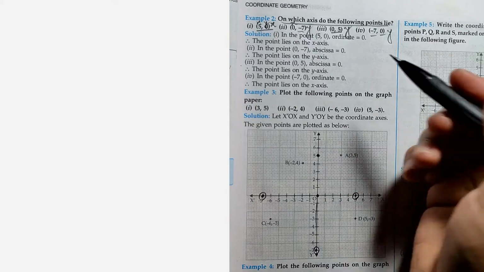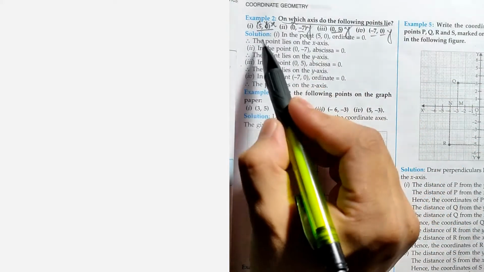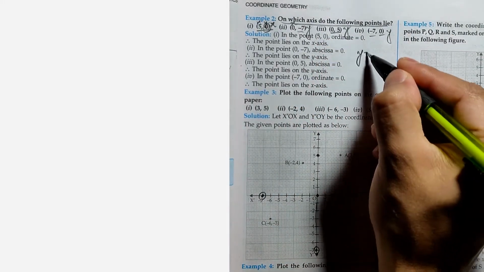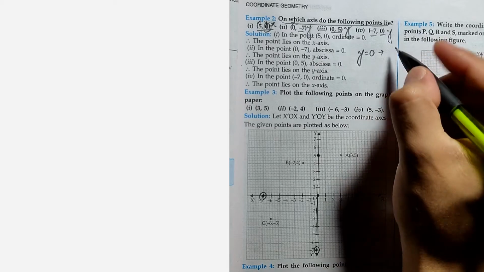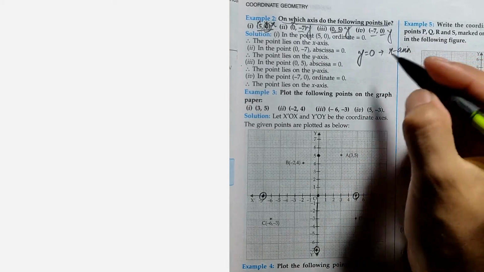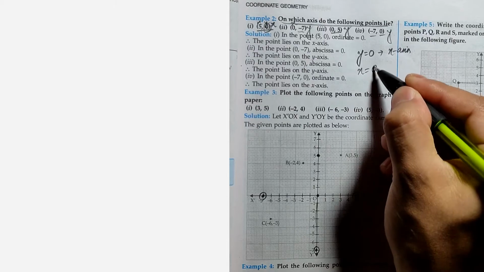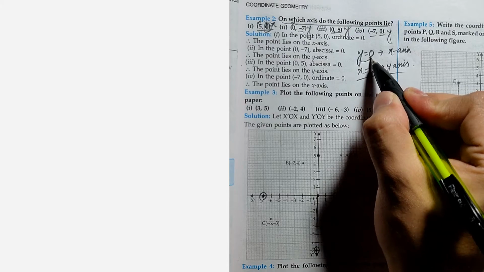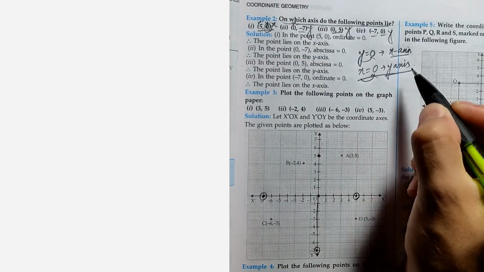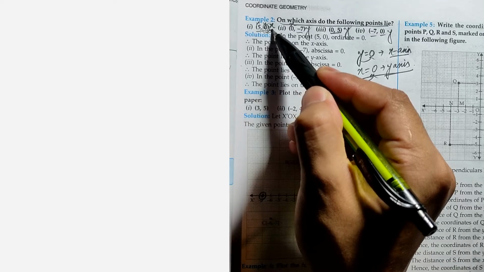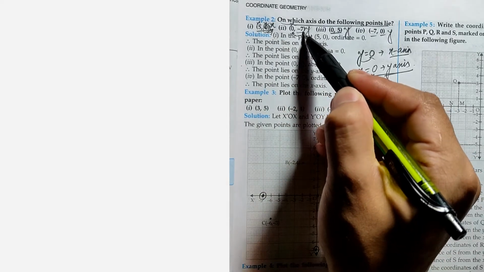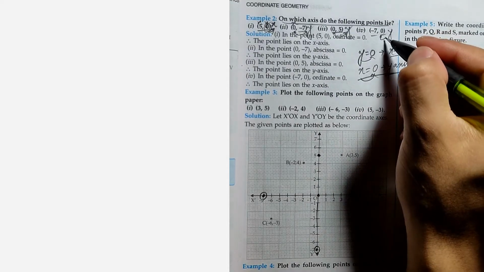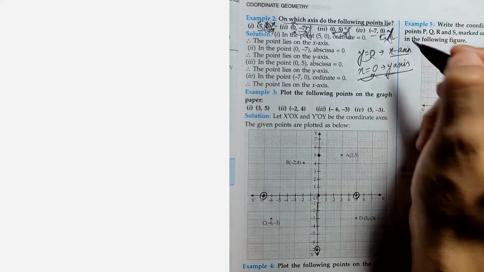Okay, but you will not have a graph to do it every time. So how do we understand this? If the y coordinate is 0, then it is on the x-axis. And if the x coordinate is 0, then it is on the y-axis. Very simple. Y 0, x-axis; x 0, y-axis. So here y is 0, so definitely x-axis. Here x is 0, so definitely y-axis. Here x is 0, so y-axis. Here y is 0, so definitely x-axis.